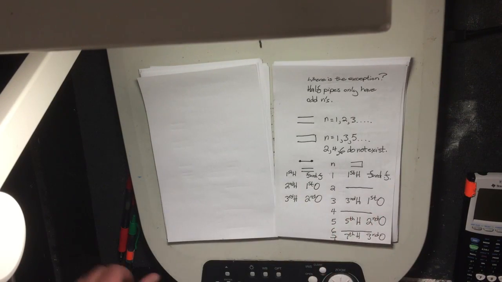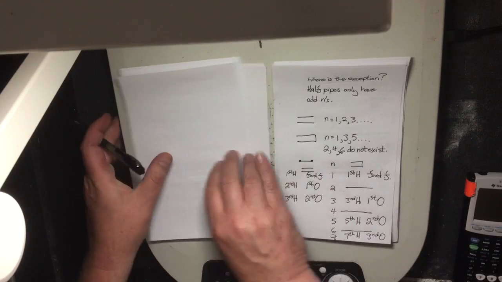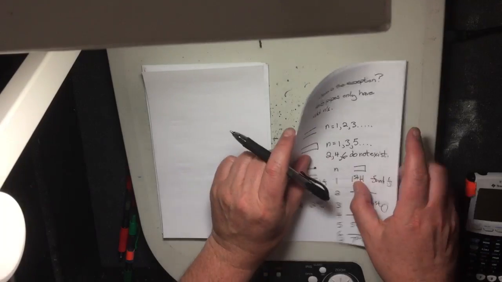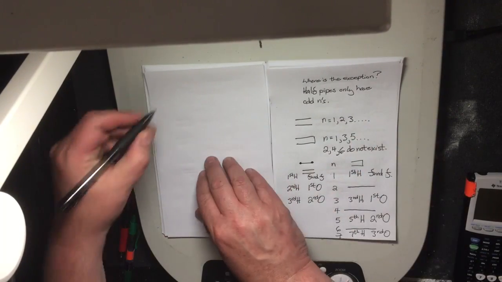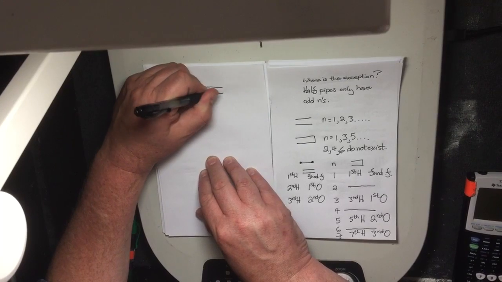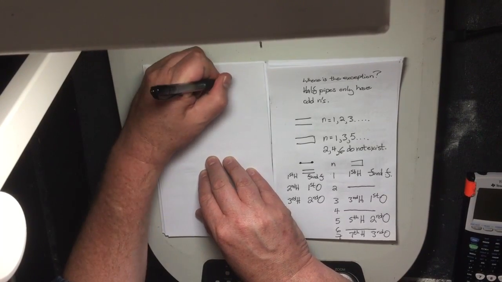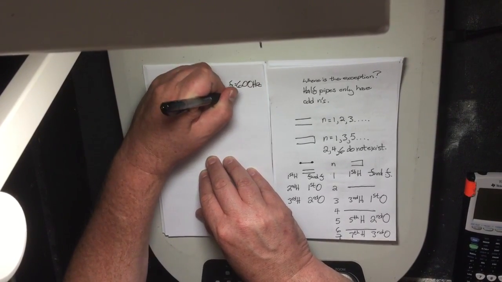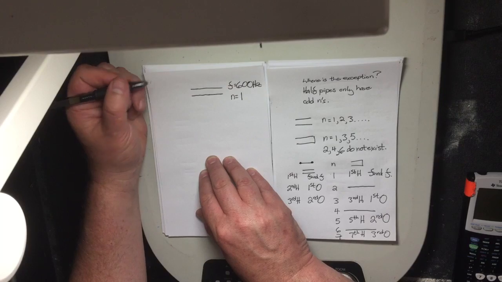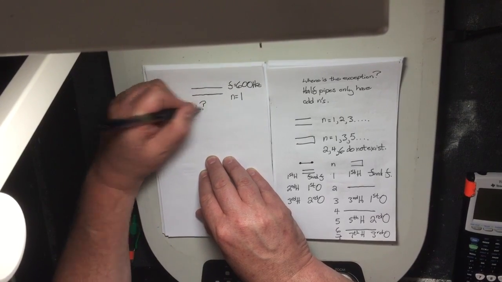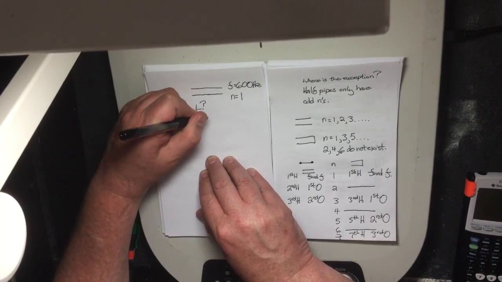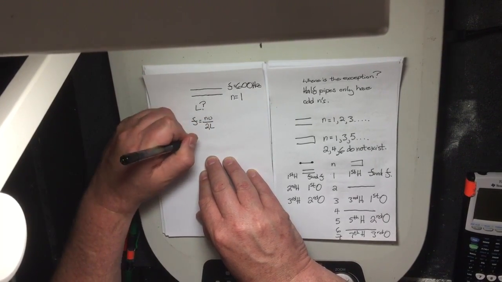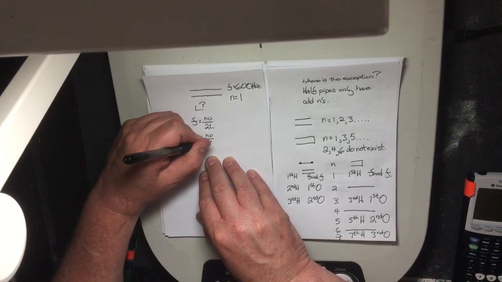So if we have, as an example, a pipe, the fundamental frequency is 600 hertz. So fundamental frequency, N equals 1. What is the length of the pipe? You would go, great, F equals NV over 2L. L is NV over 2F.